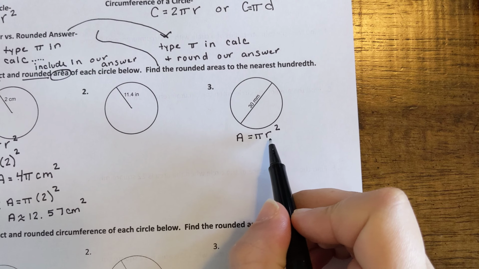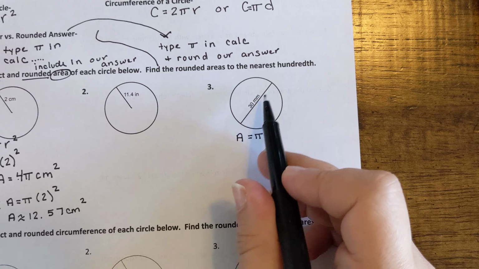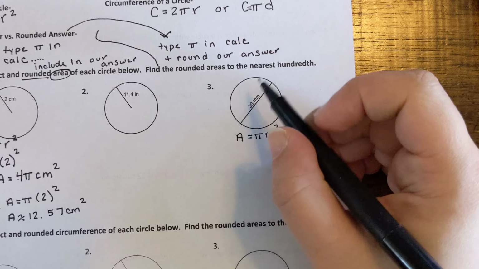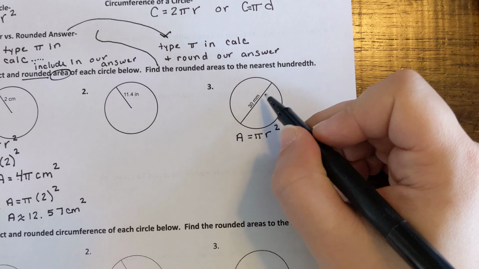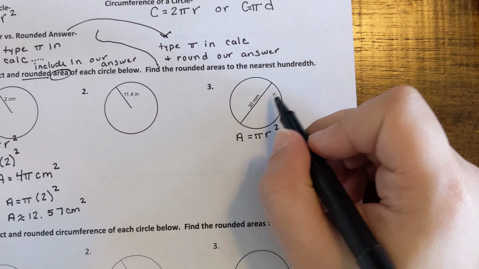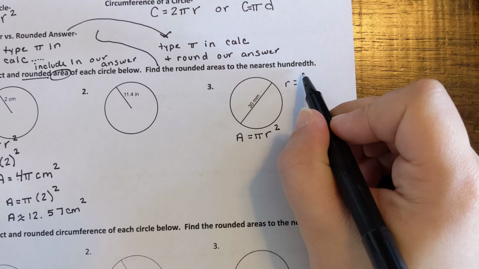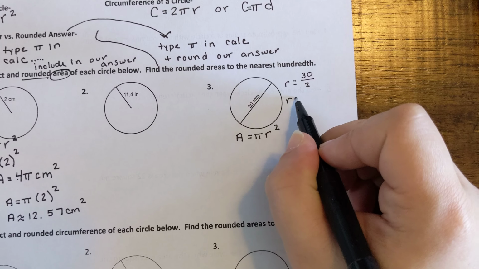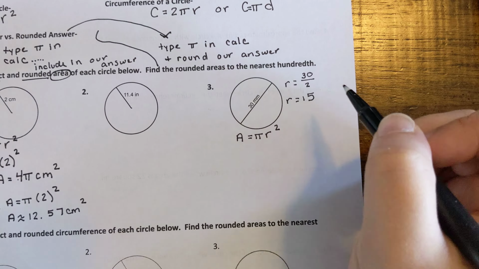Notice my formula again has R. In this case, it's different. They didn't give me R. They gave me the diameter. Diameter is the distance from edge to edge. Since I need a radius, I need to take this diameter and cut it in half. So I'm going to cut 30 in half to get a radius of 15.